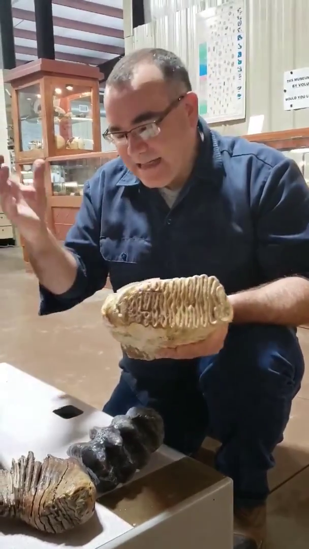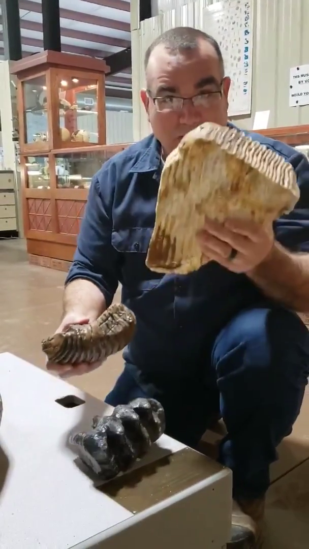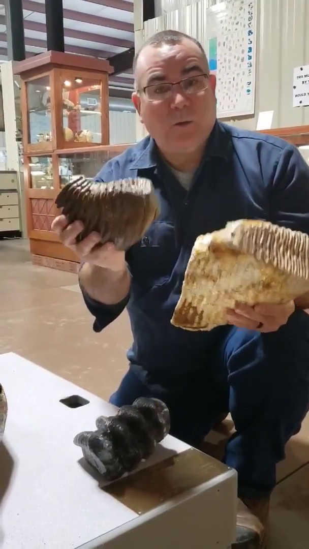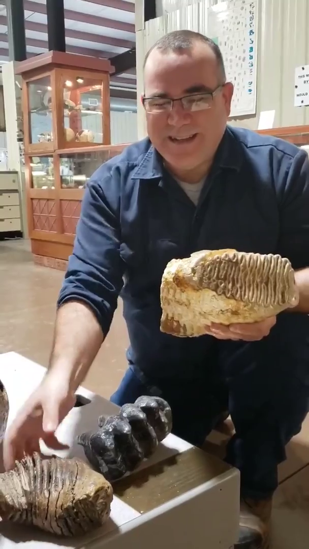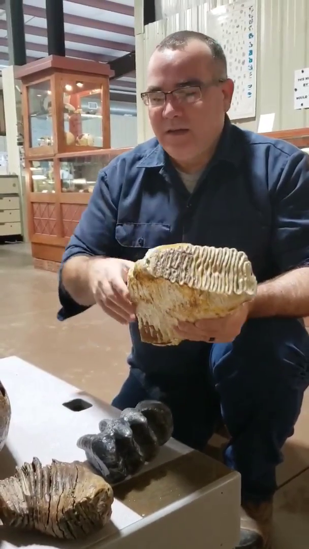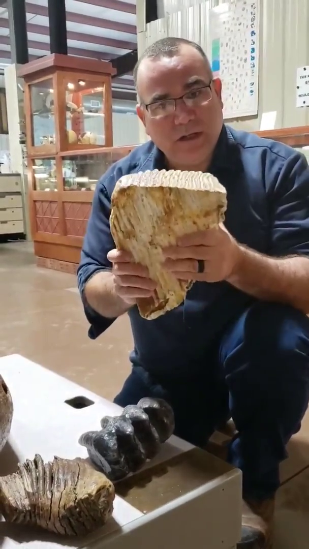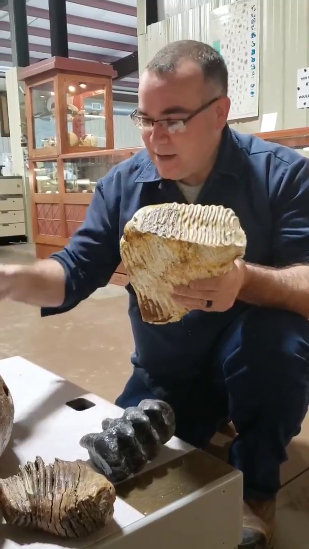Maybe later on we'll go into size difference, and I'll show you the difference between a Colombian mammoth versus the woolly mammoth. Woolly mammoths are smaller by quite a bit, so there's a lot of differences within them. But this is just the quick and simple explanation of mammoth versus mastodon.